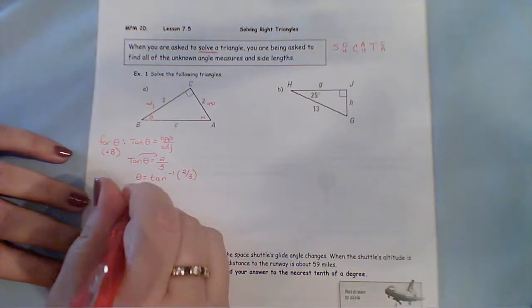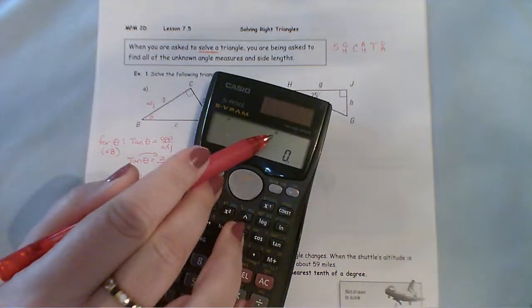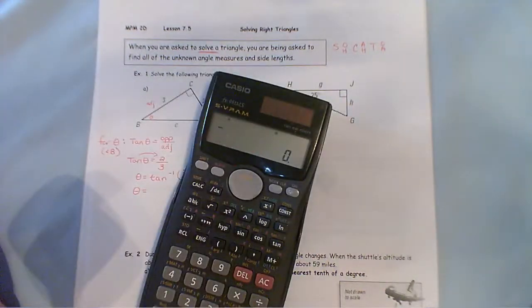So now to get your answer, you go to your calculator, and I'll remind you, you always verify that you are in degrees mode. So in my calculator, I go 2 divided by 3 first. I get that decimal. I don't round, and I don't write it down.